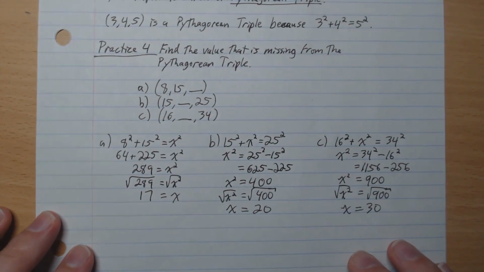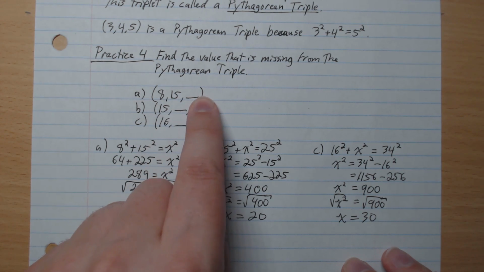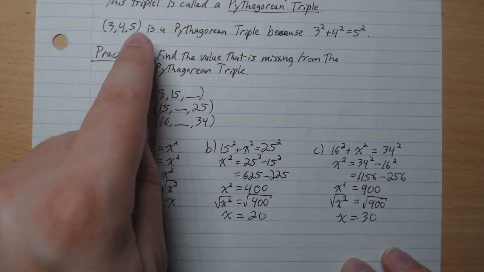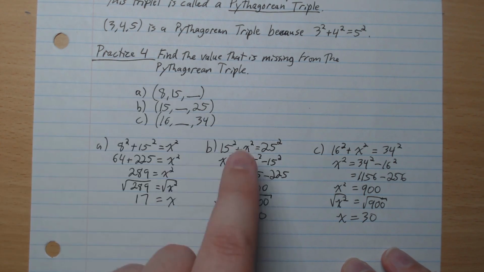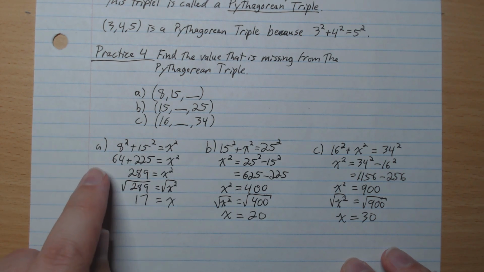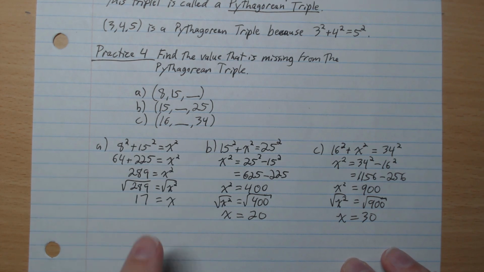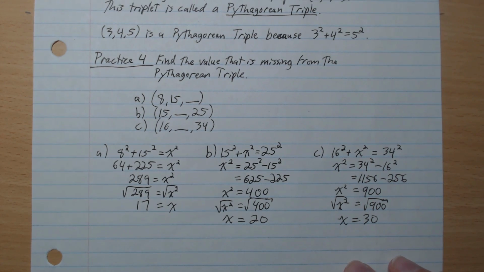Okay, we're back. So what do we have here? 8 squared plus 15 squared equals x squared, like that. Our third value is our hypotenuse. So 8 squared plus 15 squared equals x squared, like that. This makes x squared equals 289. Square root both sides, x equals 17, as such.